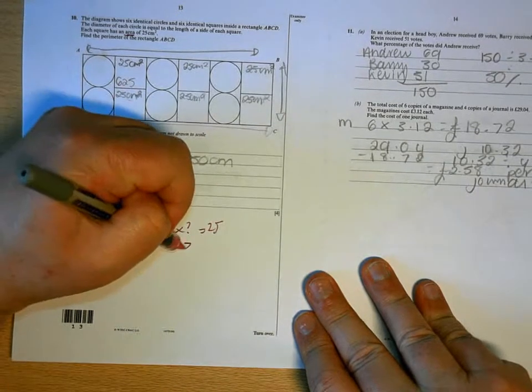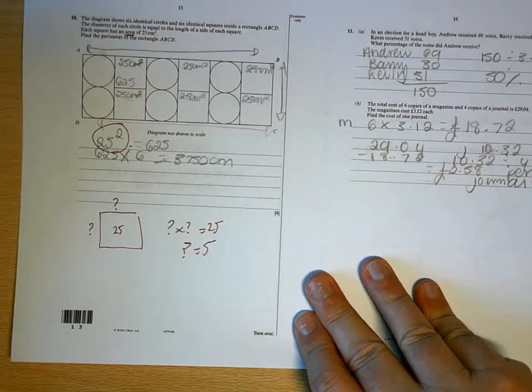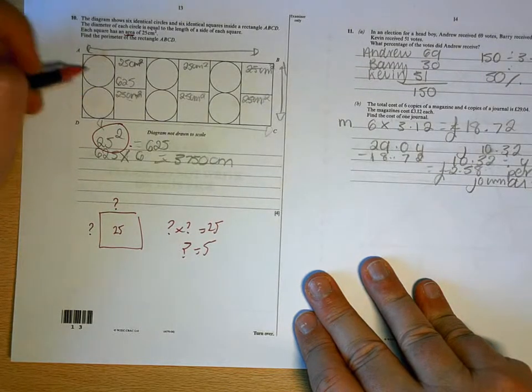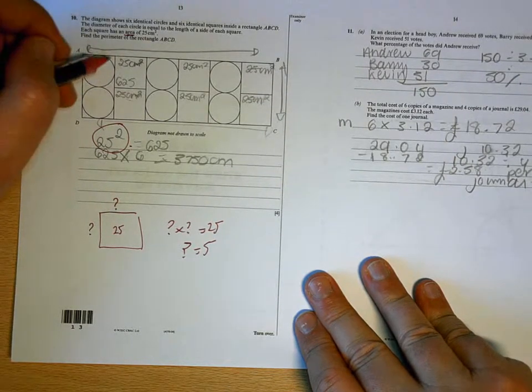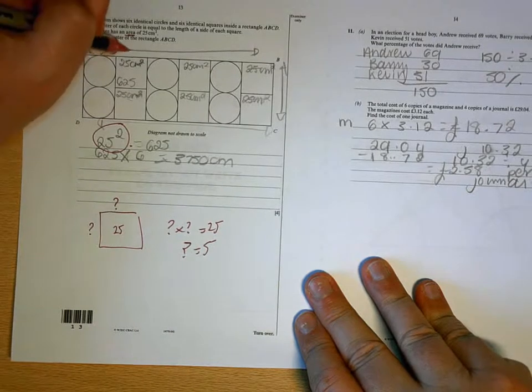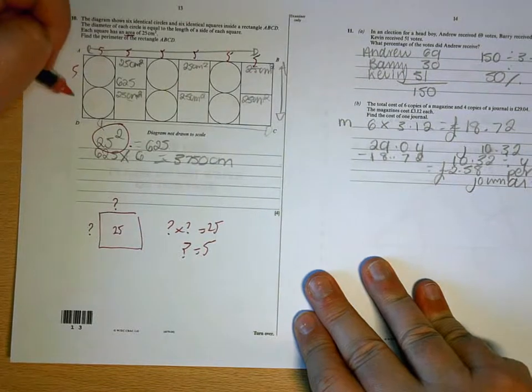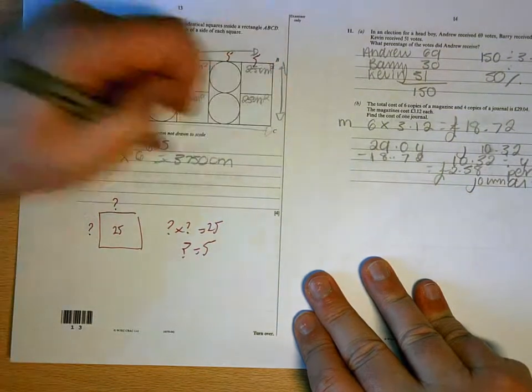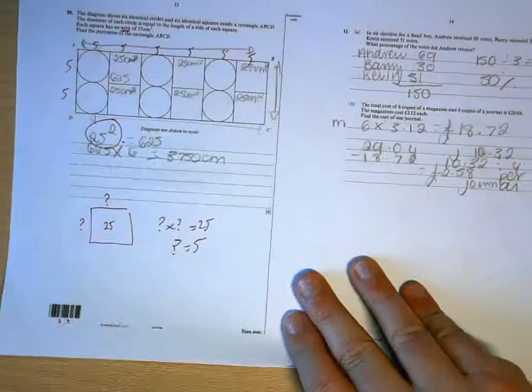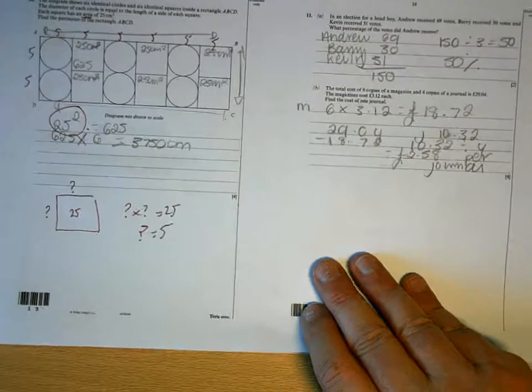So hopefully you're happy that each side of those squares must be 5. Now the diameter of the circle is going to be the same as the side of the square, so each of these is going to be 5. So to work out the perimeter, you would add up all the 5s going around that shape.